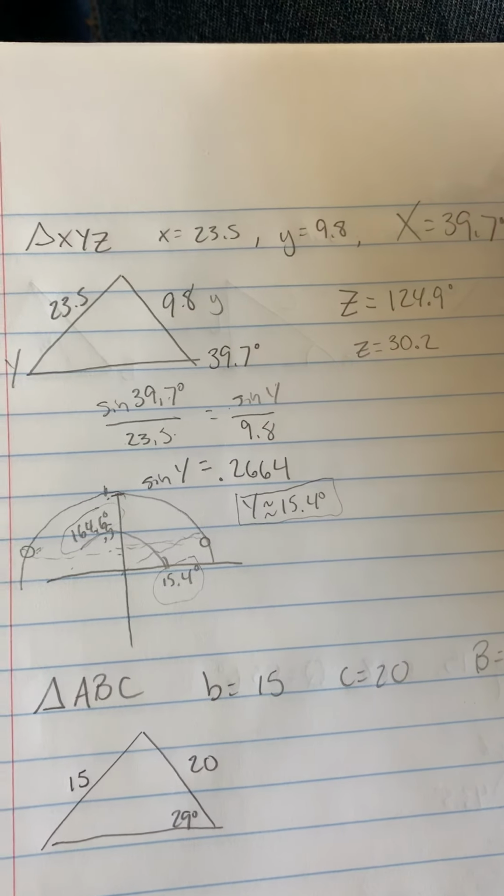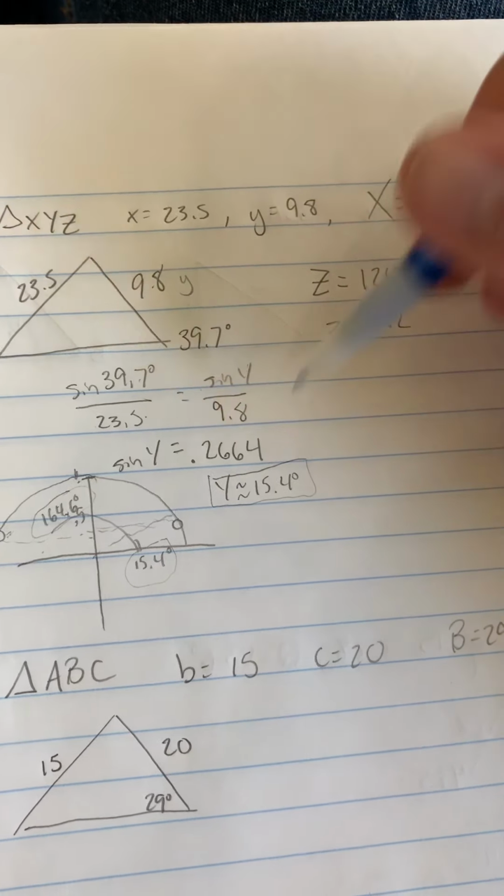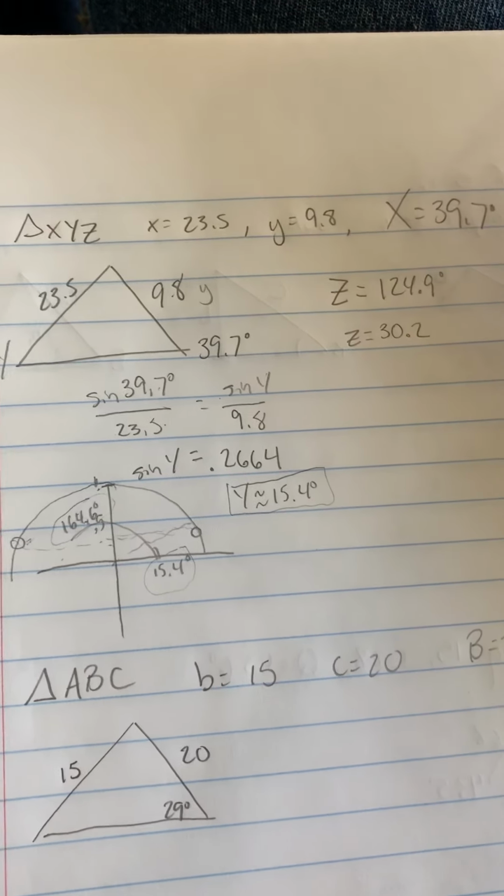So we have solved our triangle. We had x, y, and big X, the angle, and now we have our other two angles as well as our other side.